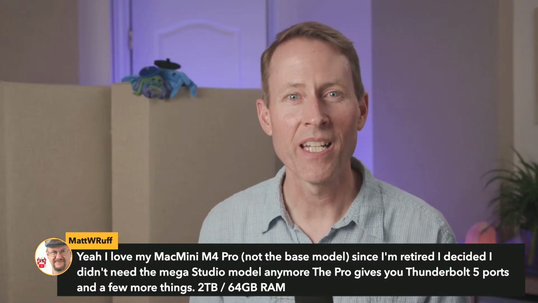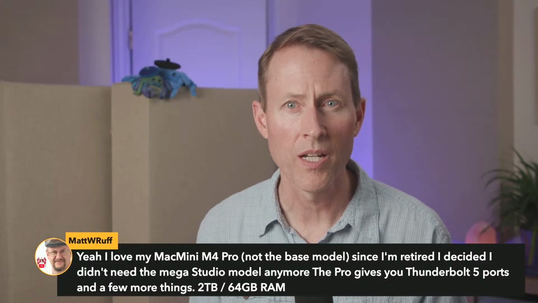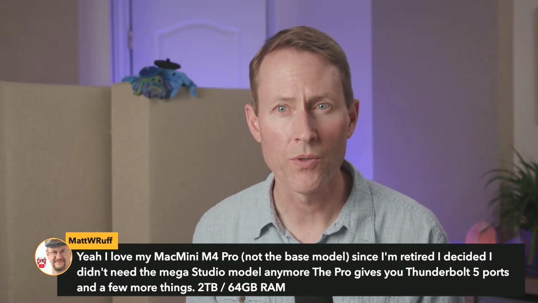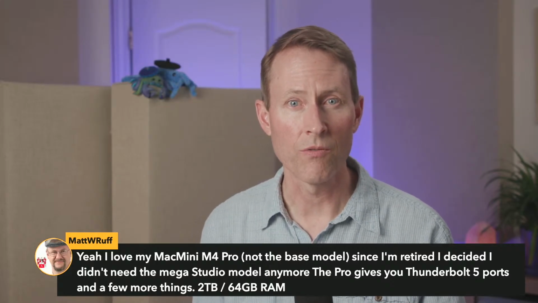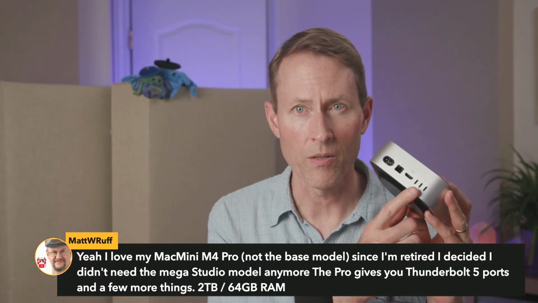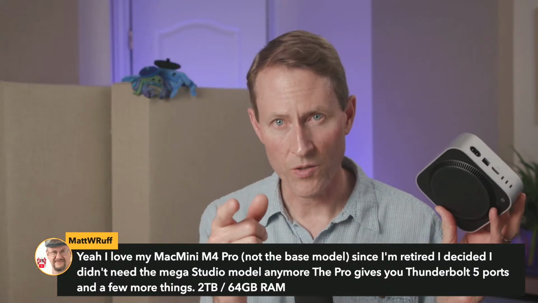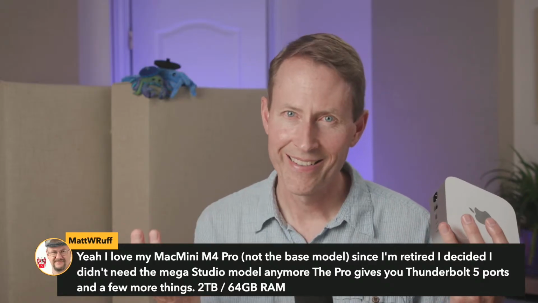Matt says, yeah, I love my Mac Mini M4 Pro, not the base model. Since I'm retired, I decided I don't need the Mac Studio model anymore. The Pro gives you Thunderbolt 5 ports and a few more things. 2 terabytes, 64 gigabytes of RAM. Important distinction. Thanks, Matt, for bringing that up. On the base model, it's actually Thunderbolt 4. The higher spec one with the M4 Pro does give you the Thunderbolt 5 ports. Is it going to make a difference in most of our worlds day to day? Thunderbolt 5 versus 4, probably not, but I think you can run more monitors as the basic upshot.